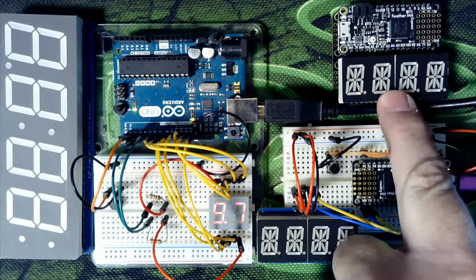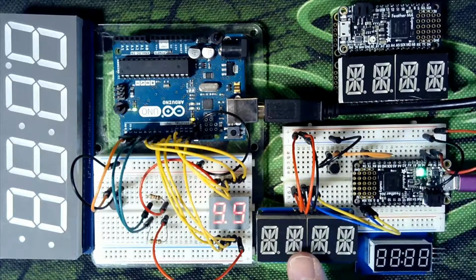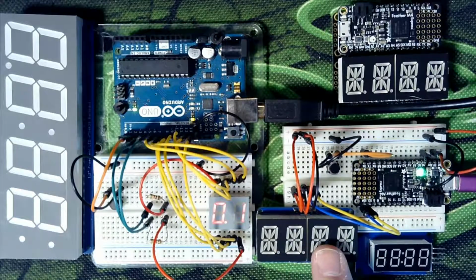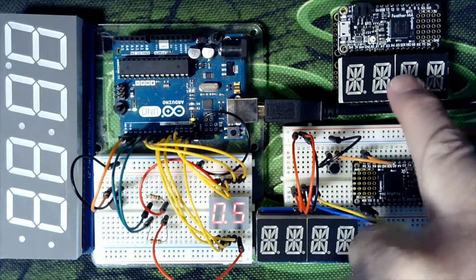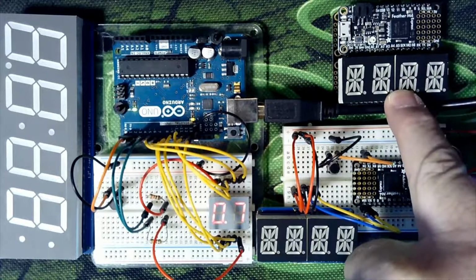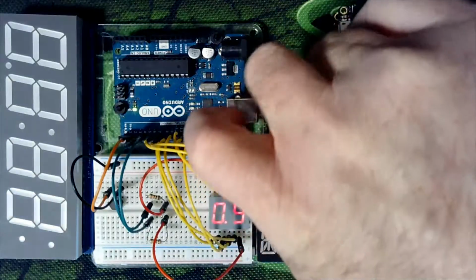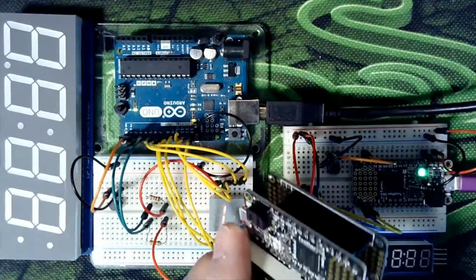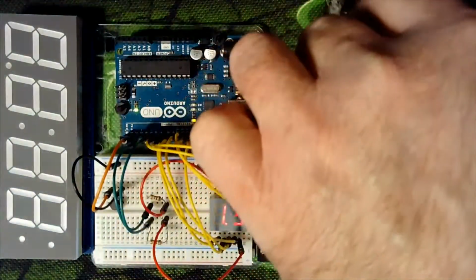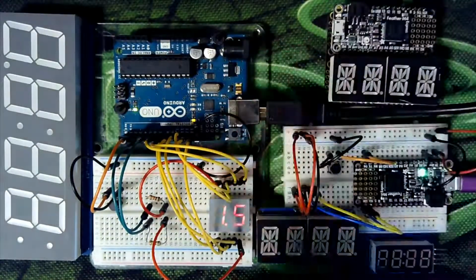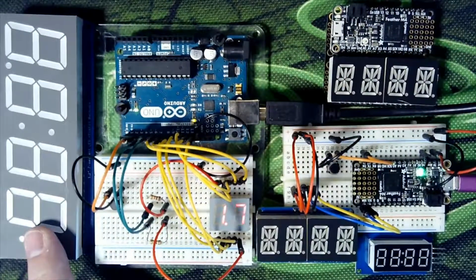Here's another one of these displays. These are actually the same types of digits on both of these displays, but they're mounted differently. This one's mounted with what we call a feather format, and it plugs into a base. I'll show you that a little bit more when I get to the CircuitPython side, since that's what it primarily deals with. And then there are these very large displays.